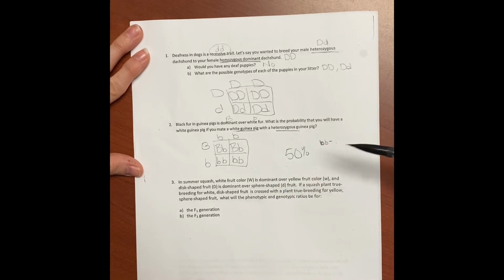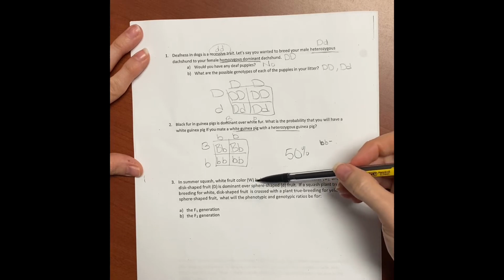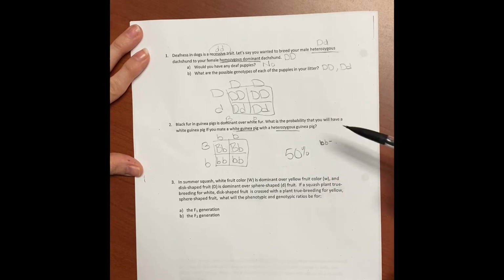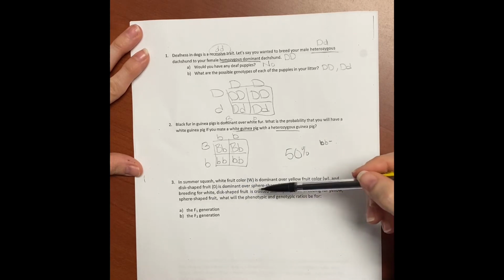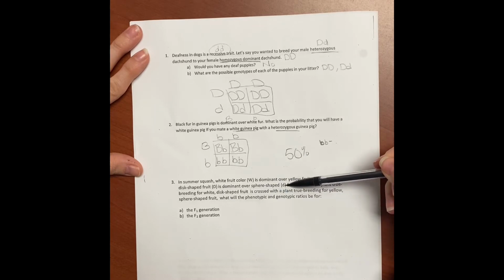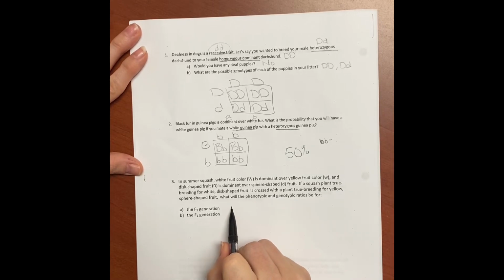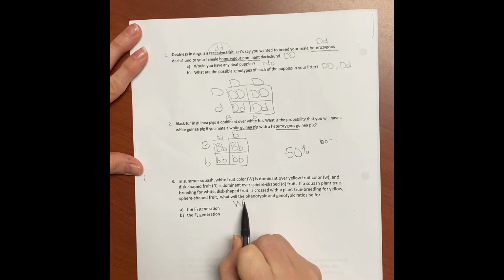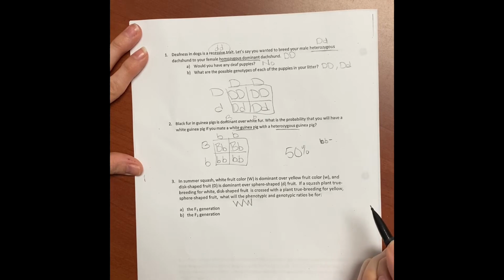In summer squash, white fruit color, capital W, so it's showing you the letters to use for this, is dominant over yellow fruit color, which will be the lowercase w. In disc-shaped fruit, capital D is dominant over the sphere-shaped fruit, lowercase d. If a squash plant true breeding for a white disc fruit, which means that it is homozygous, so white is our capital W, and it's true breeding, so double capital, that is the same thing as homozygous.